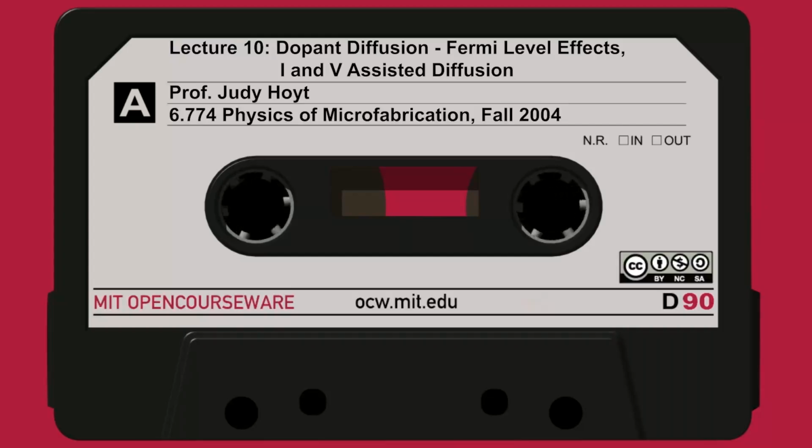Well, then the exponential of that whole thing over KT is essentially the intrinsic concentration of V plus, of positively charged vacancies.